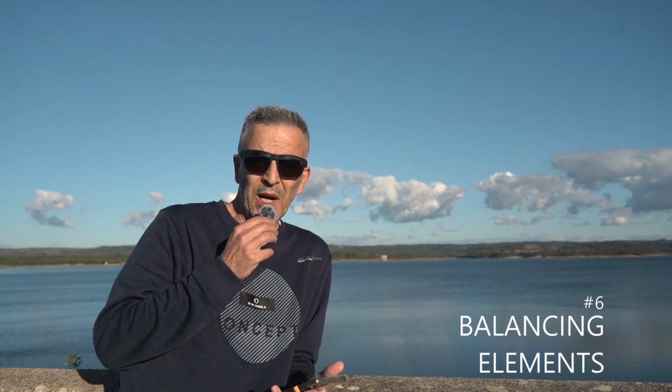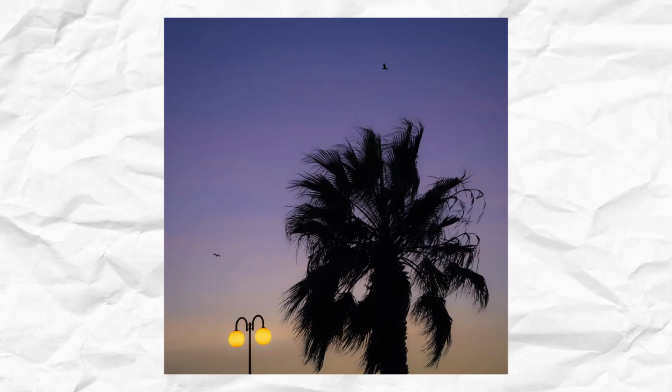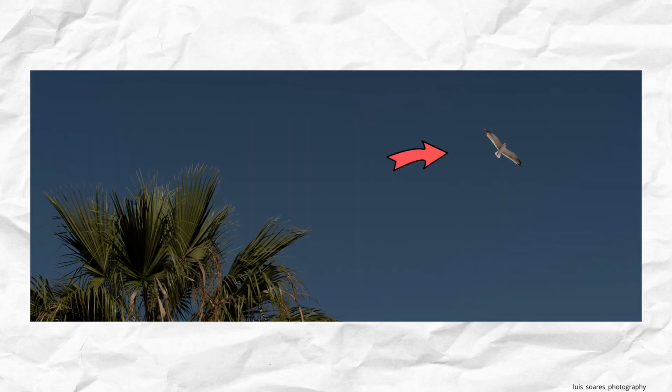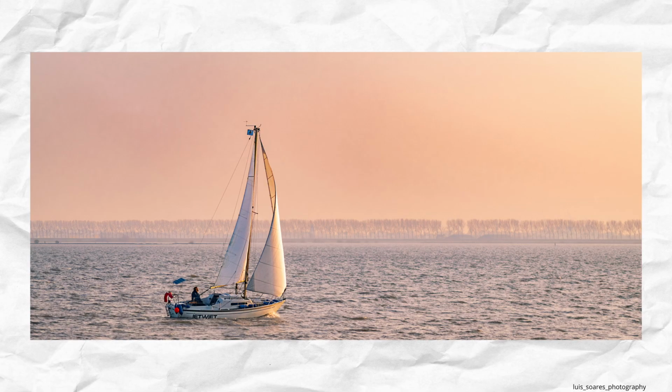Number 6, balance. Place another, less important object on the opposite side of the main subject to balance the composition and avoid empty space. The goal of this technique is to fill the frame with secondary elements that complement the main subject without stealing attention from it. Think of them as background actors. They should contribute to the story, but not dominate it. This creates a visually balanced image that feels calm and harmonious.